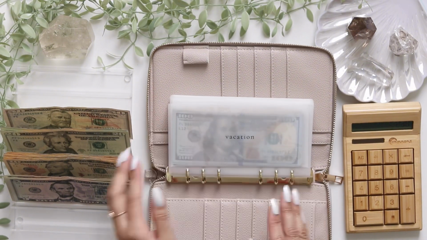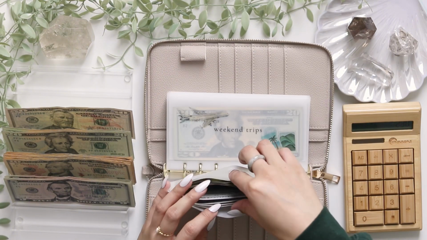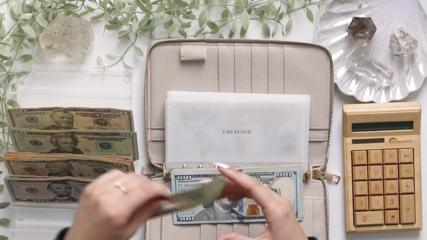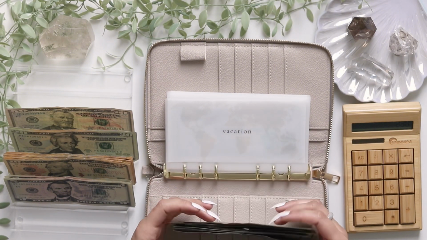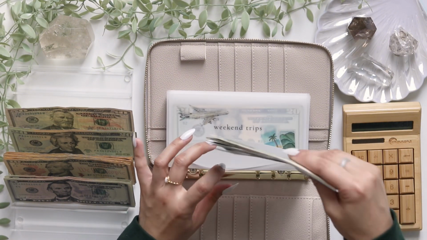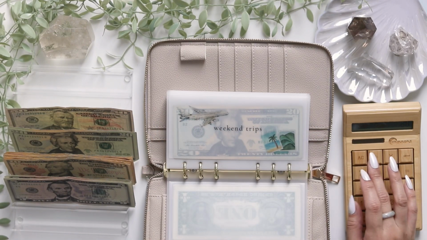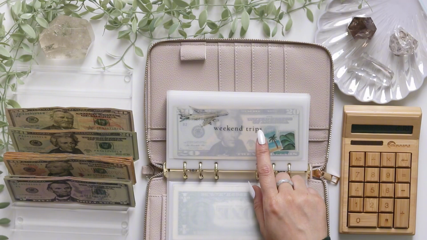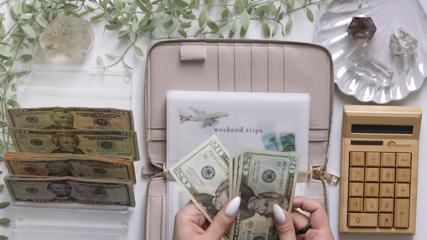Next is the special occasion sinking funds. So starting off with vacation. Vacation is getting 20. Next is weekend trips, which is also getting 20.